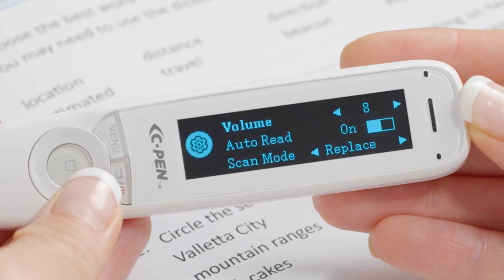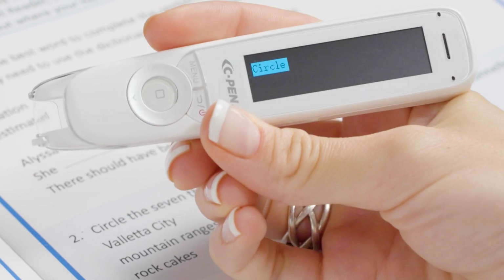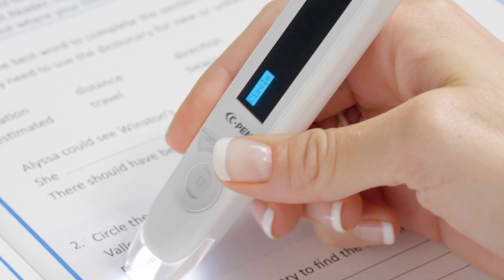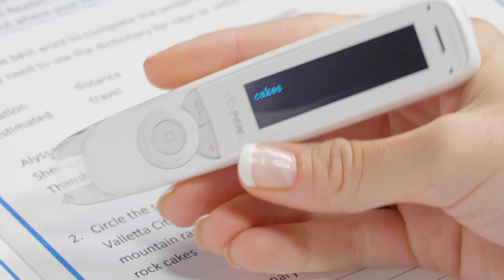When you select Scan mode from the context menu, you'll have the choice to append or replace. With replace, every time you want to make a new scan, the text from the current scan will be replaced. Circle. Rock. Cakes. Using replace, you can speedily work through documents quickly, checking the pronunciations and definitions of unfamiliar words.